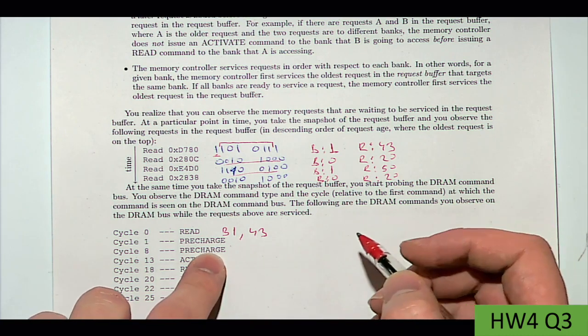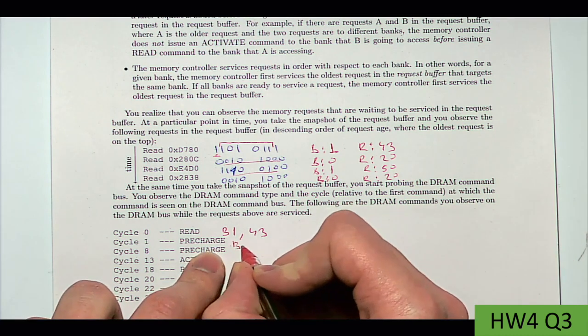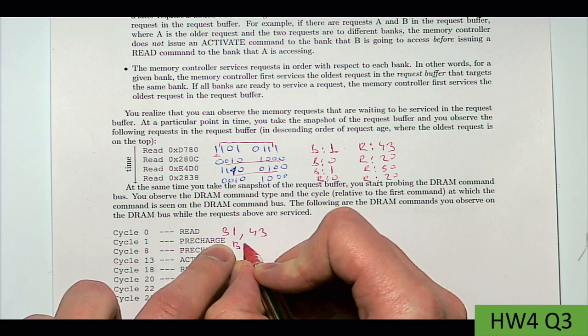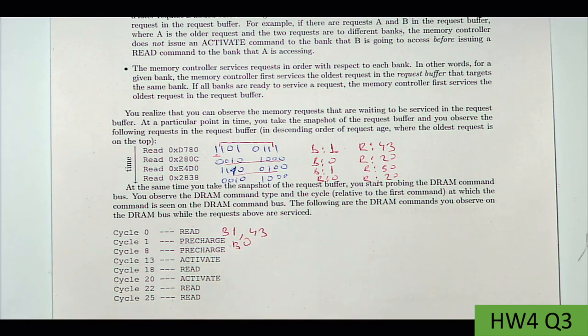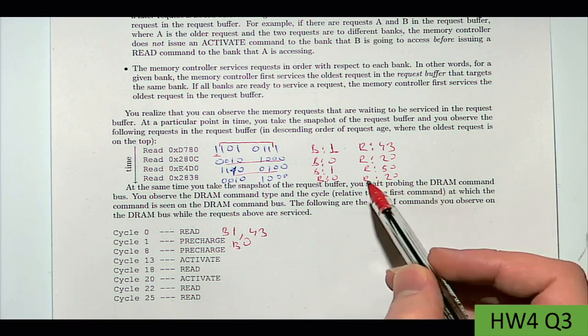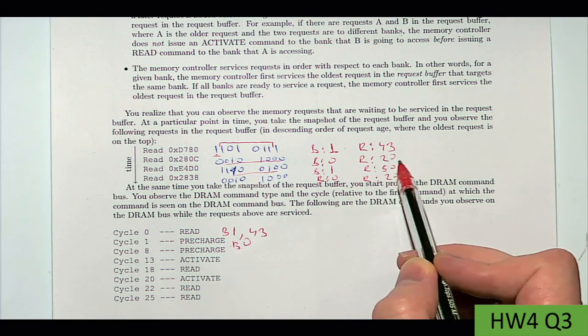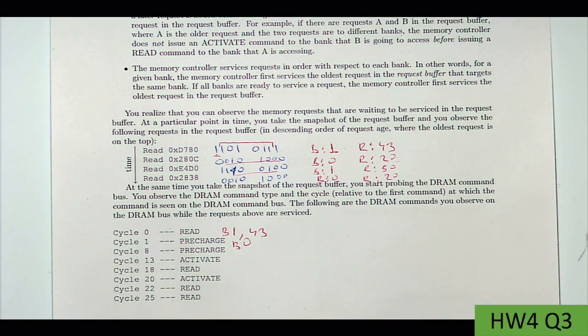So here we can assume that this goes to bank 0. So we are precharging bank 0, which means bank 0 had a row open, right? But we don't know exactly which row was open. We know that it was not 20 at least, but we don't have any other information.